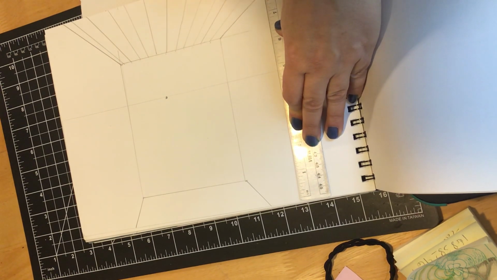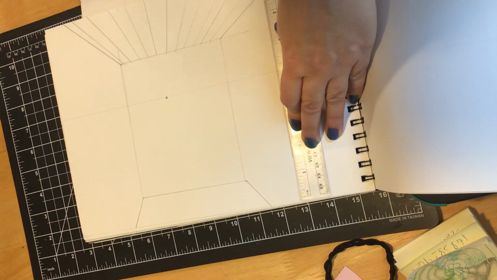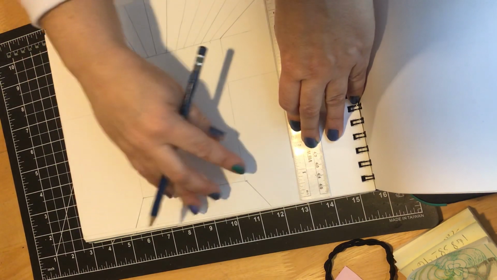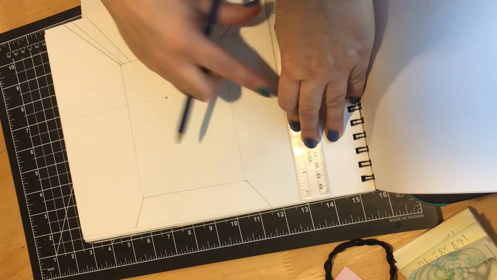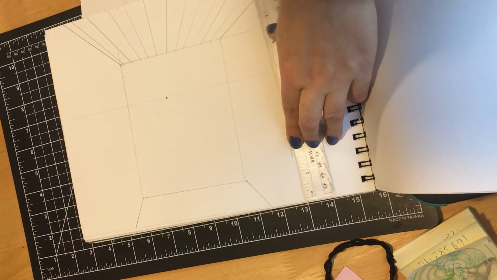Alright, so I want to start at where the floor and that wall meets, right here. I want to probably bring it up about 3/4 of the way. Depends on how tall you want your room to be. If you want it to be really big, you might make your door a little bit smaller. That will make your room appear a little bit larger.